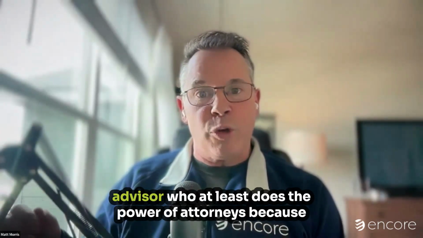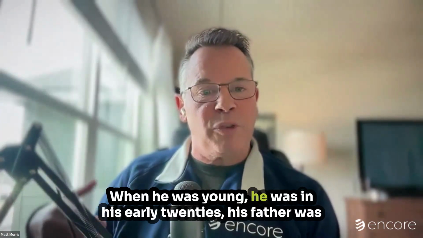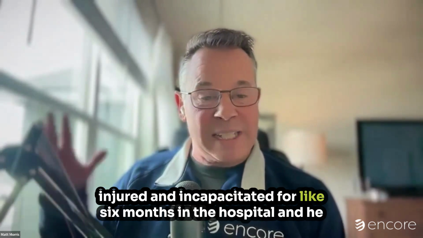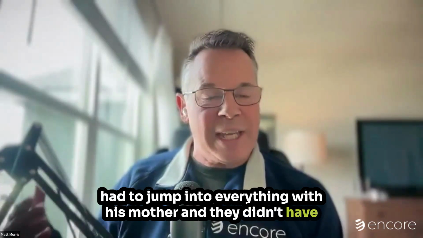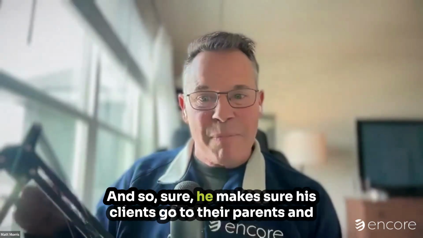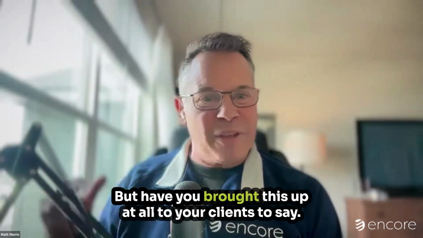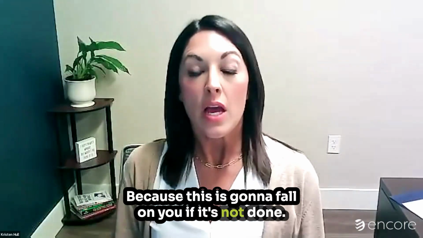We've had one advisor who at least does the power of attorneys because when he was young, in his early 20s, his father was injured and incapacitated for like 6 months in the hospital. And he had to jump into everything with his mother, and they didn't have any of the power of attorney or healthcare directives or any of that. And so he makes sure his clients go to their parents and say, we can help you with that. But have you brought this up at all to your clients to say, hey, this is going to fall on you if it's not done?